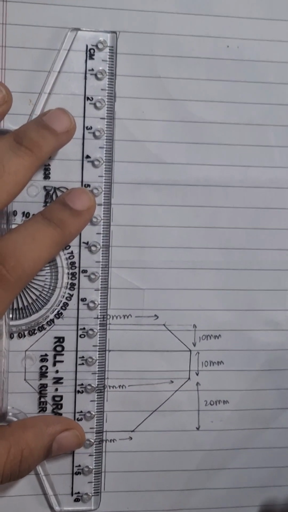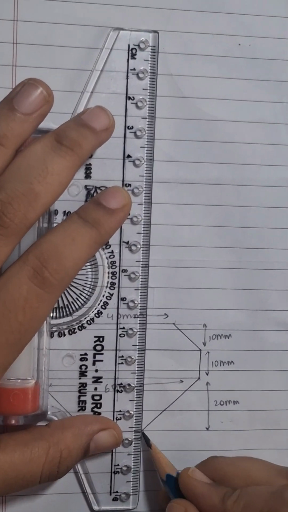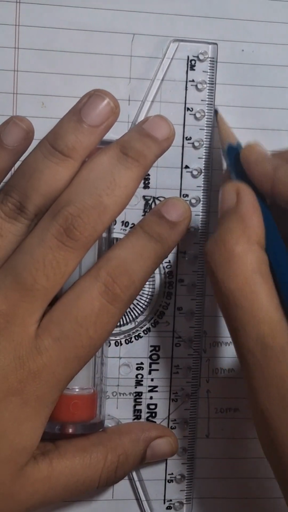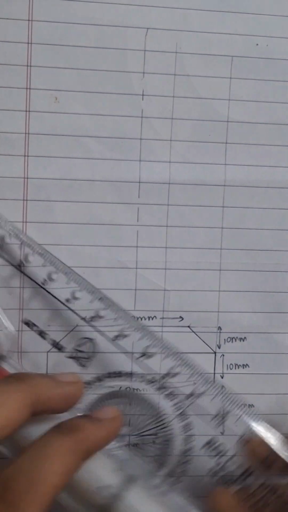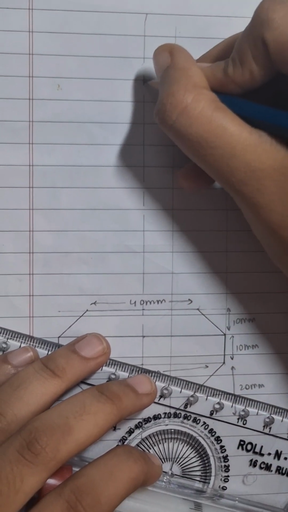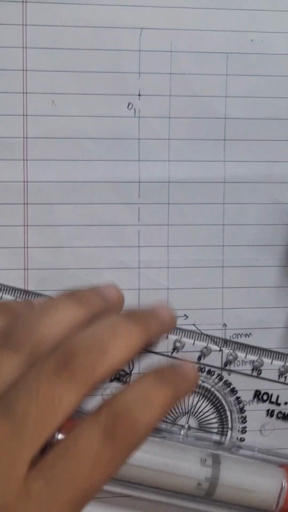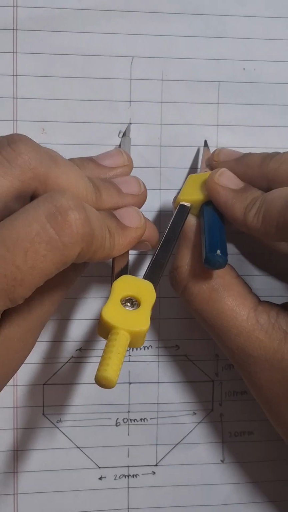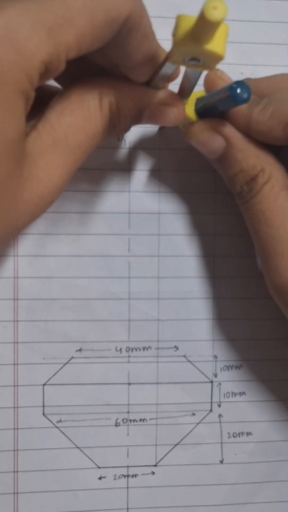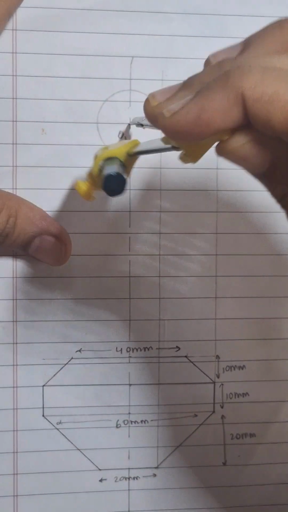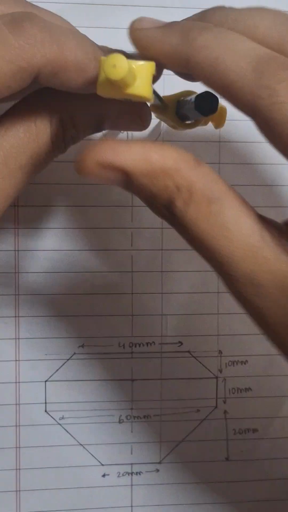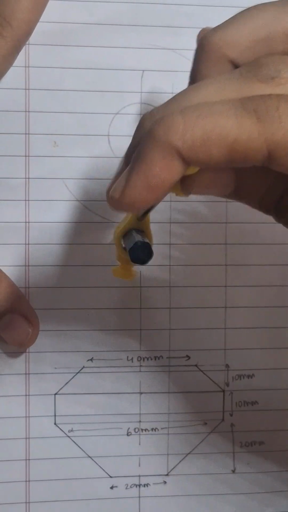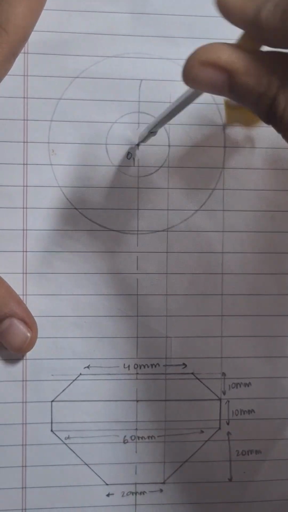So first I'll project this over here and this over here, as you can see. Now I will assume a point O1 here, and I will draw a circle with that radius. I will show you what I'm saying. So this is radius 1, and this is the maximum radius. So you'll have a circle like this.